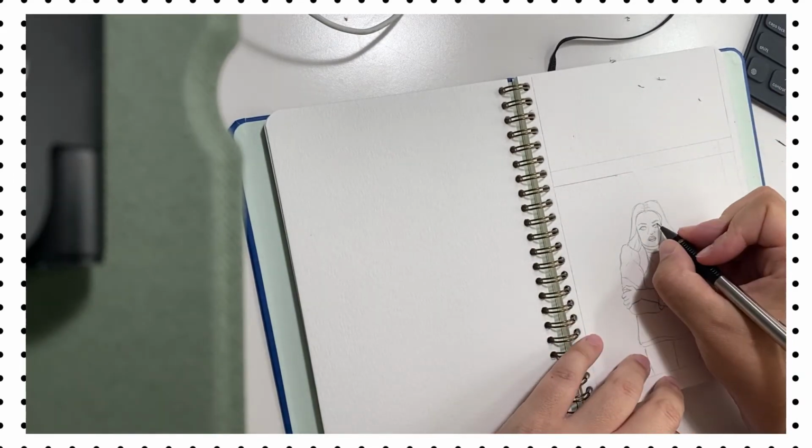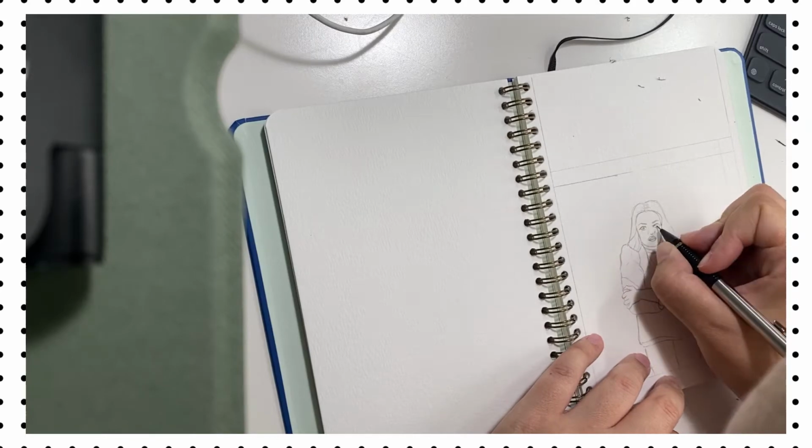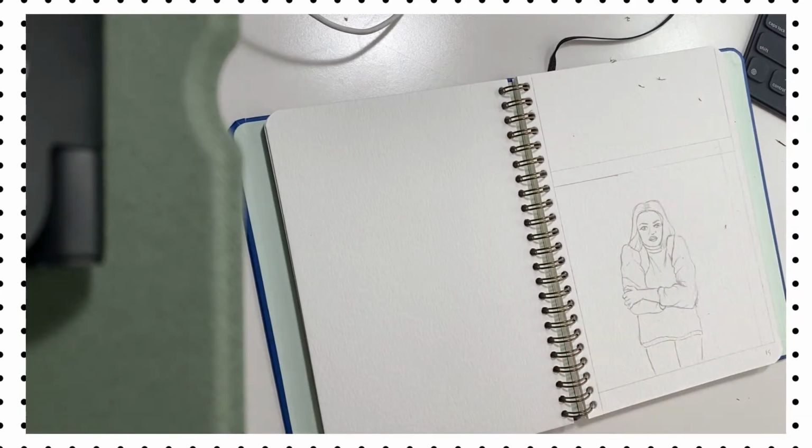So it's quite difficult. And then I showed this drawing to someone and they said, "Oh, is she scared or is she cold?" And she's supposed to be scared, but whatever.